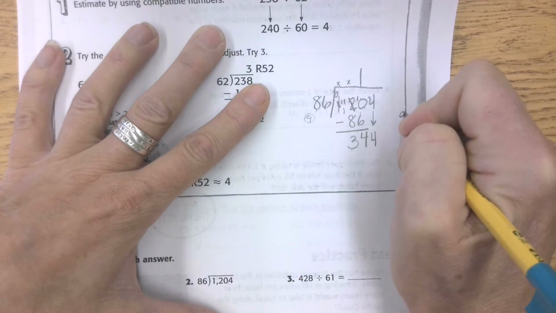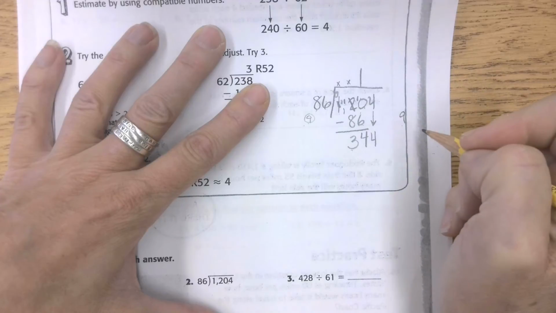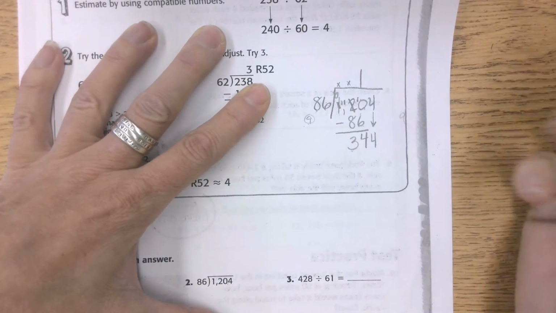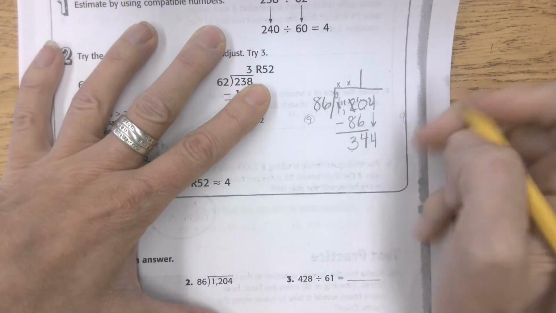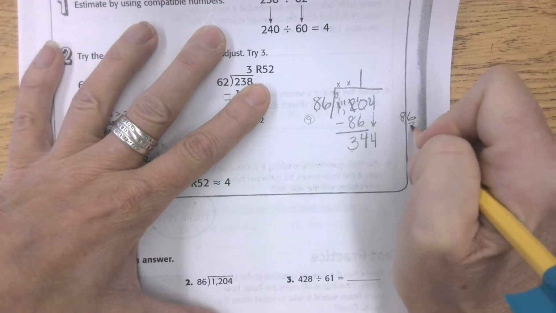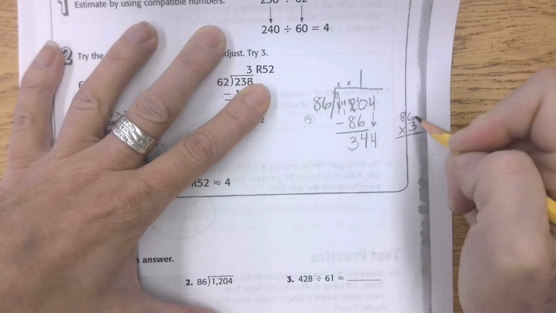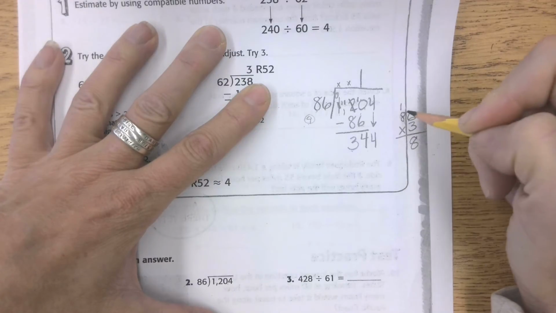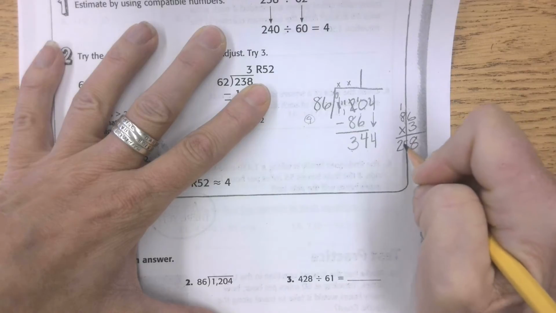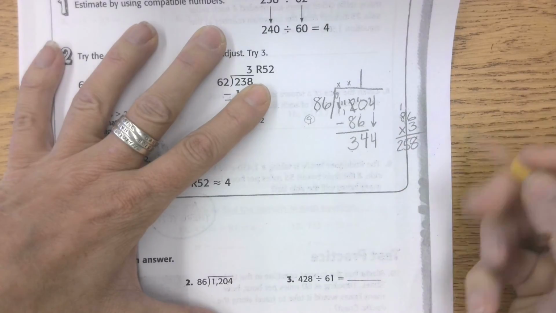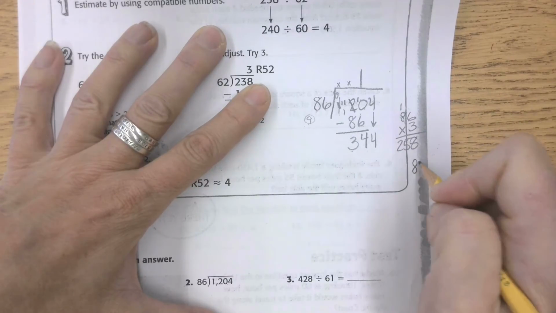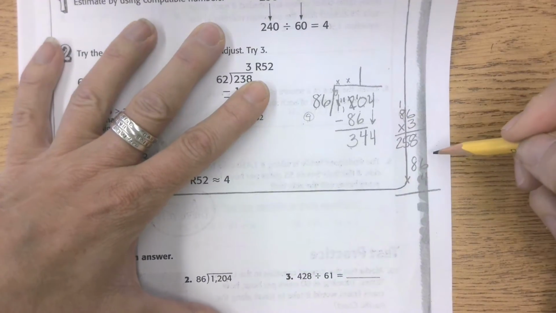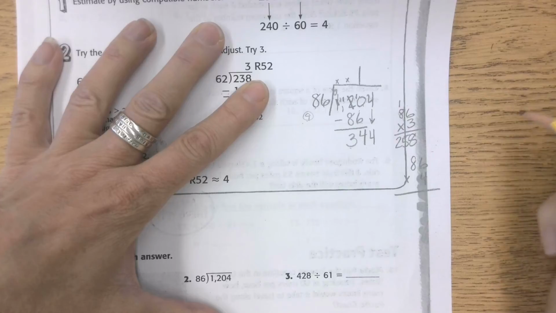Let's try 9 goes into the 34 3 times. So let's do 86 times 3. 6 times 3 is 18. 3 times 8 is 24, plus 1 is 25. That seems awfully low, doesn't it? So let's try 86 times 4. And again, see how I'm making this multiplication bank over here? Don't get rid of it.